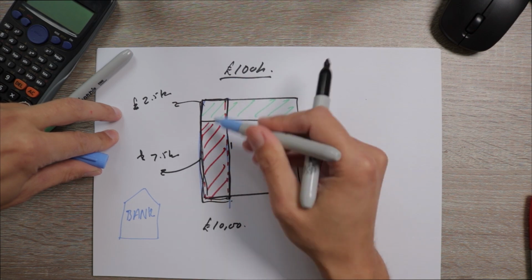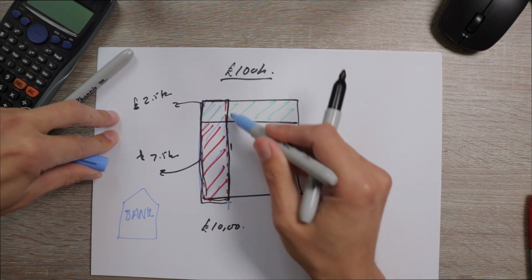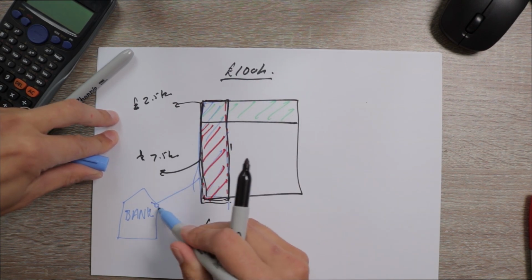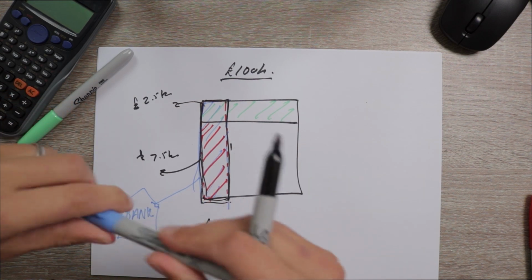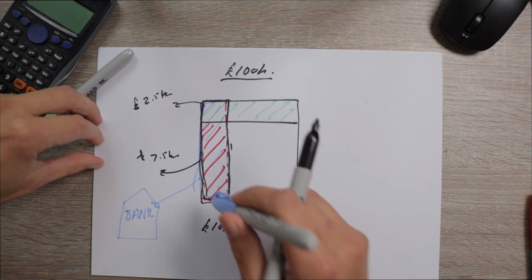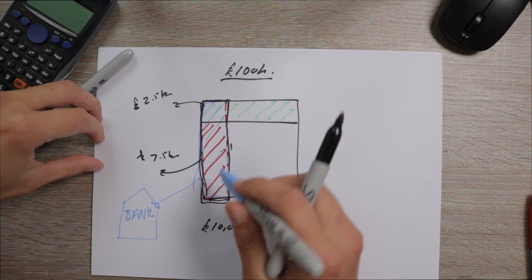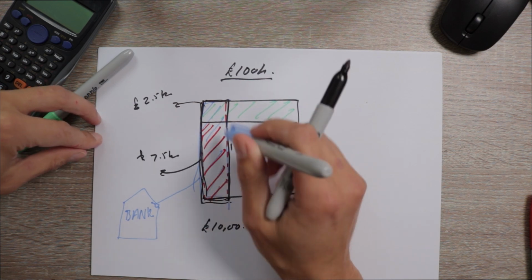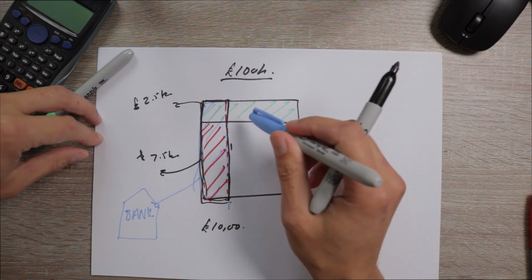So all of this is paid over into our bank account, and it's crystallized. So it's tested against the lifetime allowance, and it's a benefit crystallization event. £7,500 is taxable, £2,500 is tax-free cash.